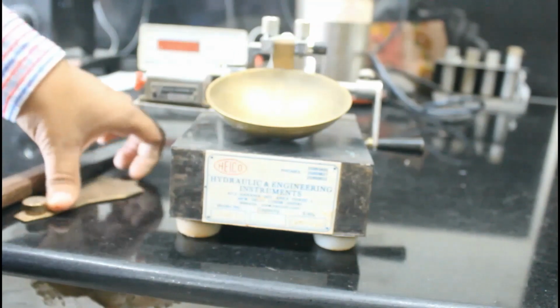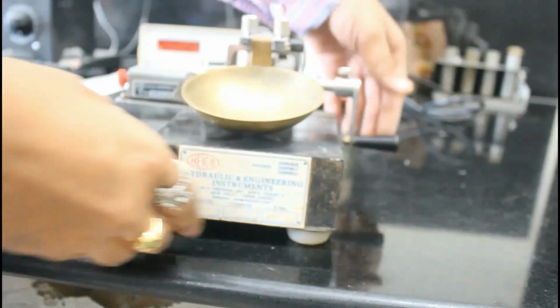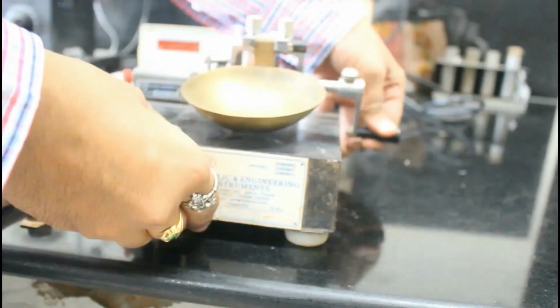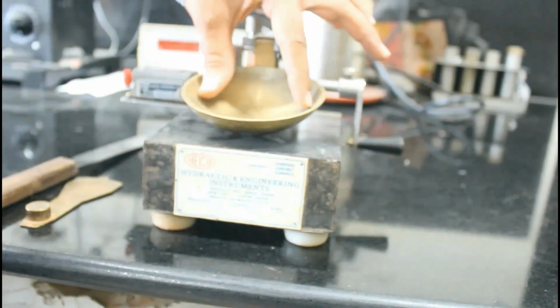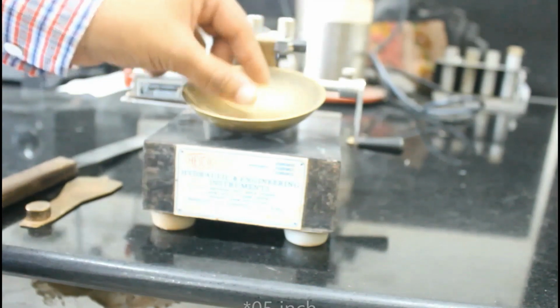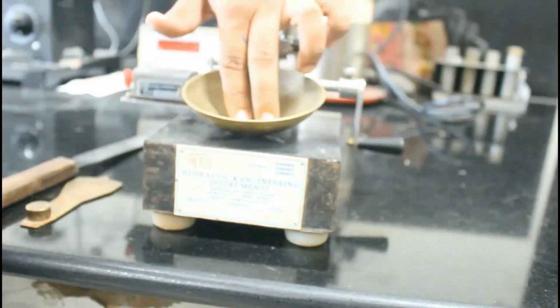Then with a standard grooving tool, we make a groove, a partition in the soil, so we have two parts, one part here, the other part here. Once we fill the soil and make a groove, we start rotating this. Due to this rotation and the cup's up and down motion, the soil mass will tend to join together. Now we determine how many blows it took for the soil mass to join over a 1 inch length. The two parts start slowly closing.